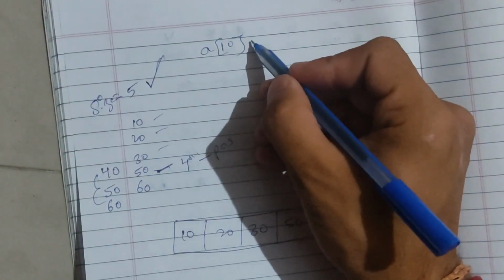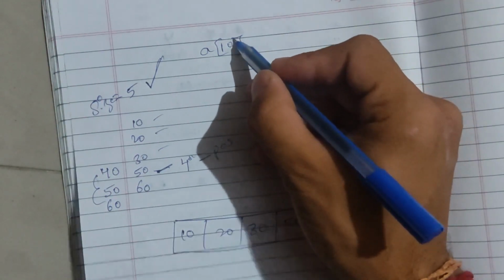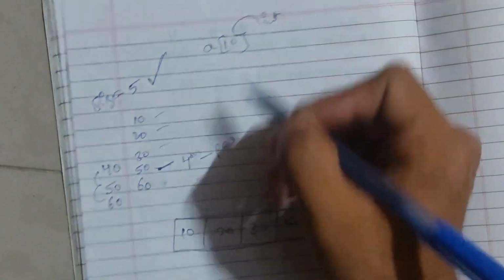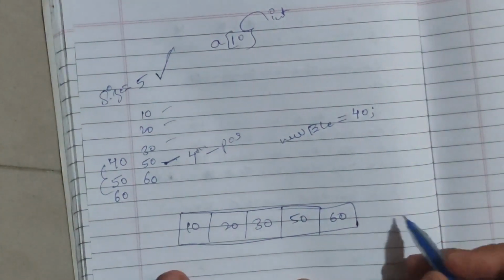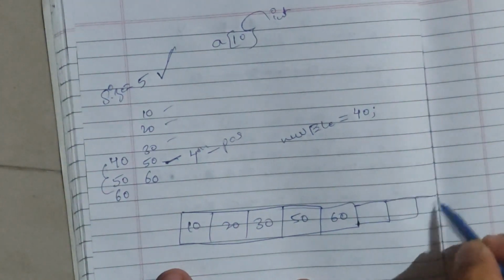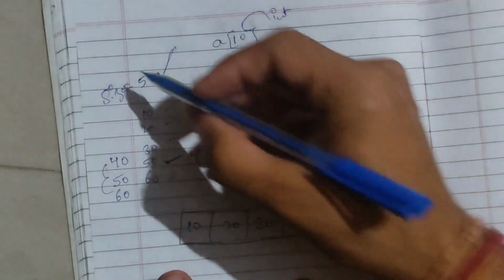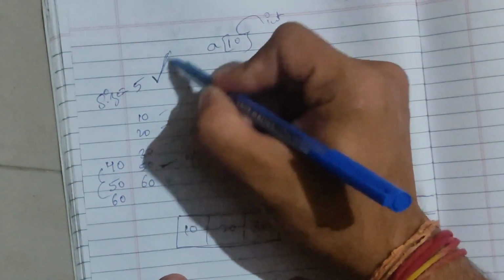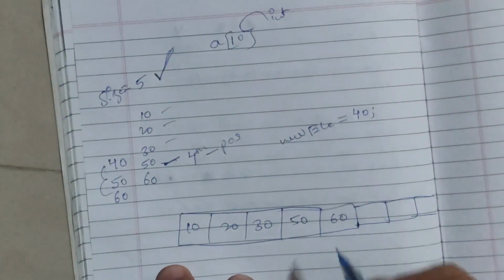So let's take a of 10, where we can store 10 integer elements, right? The maximum size of this array is 10. We can store 10 elements here, but after the user gives the size 5, he will store just 5 elements.